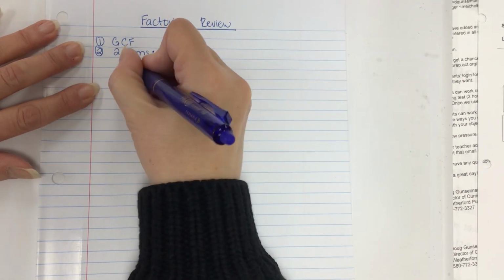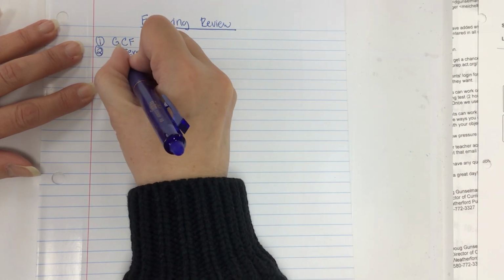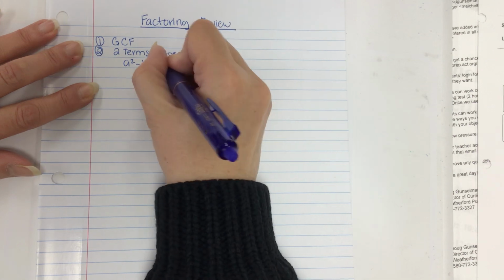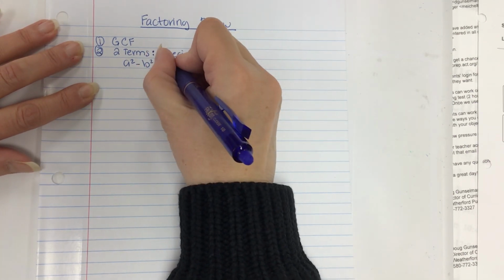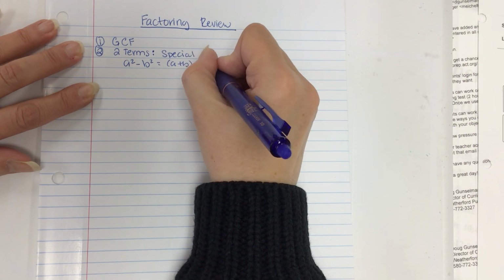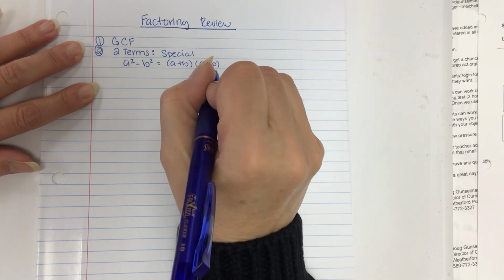And so specifically, which one special are we looking at right now? Difference of two squares. A squared minus B squared, right? And how does that factor? A plus B times A minus B, correct?